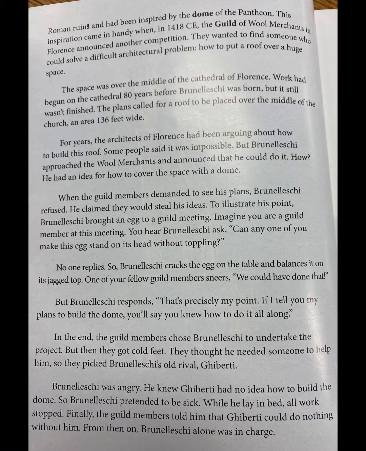Some people said it was impossible, but Brunelleschi approached the wool merchants and announced that he could do it. How? He had an idea for how to cover the space with a dome. When the guild members demanded to see his plans, Brunelleschi refused. He claimed they would steal his ideas.